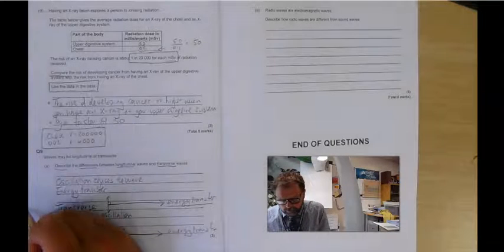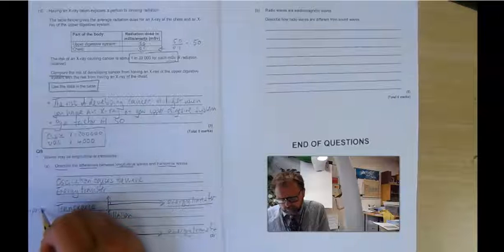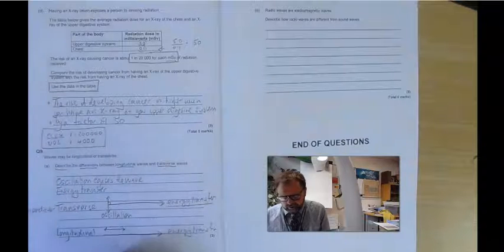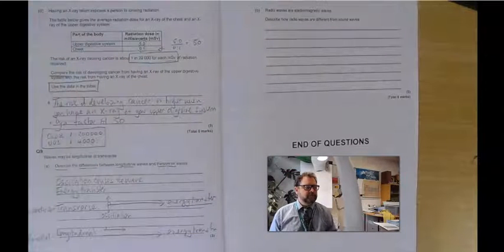Lots of people missed out this idea that a wave's direction is the direction of the energy that's being transferred from one place to another. Remember, there's no movement of material when waves are produced but energy is transferred.